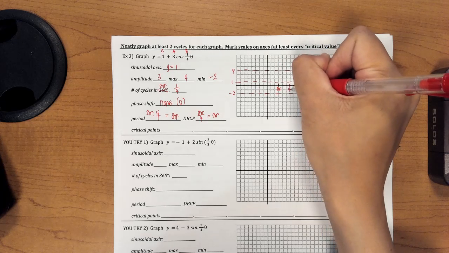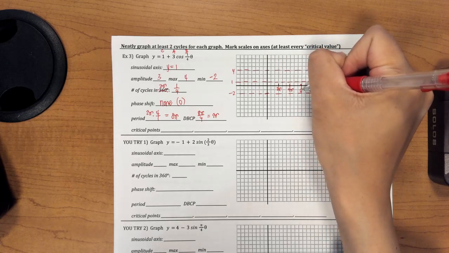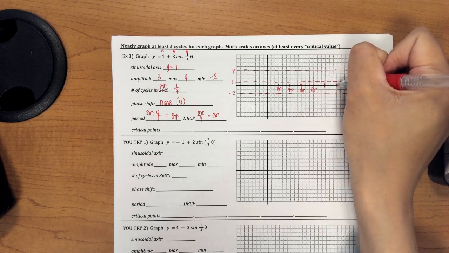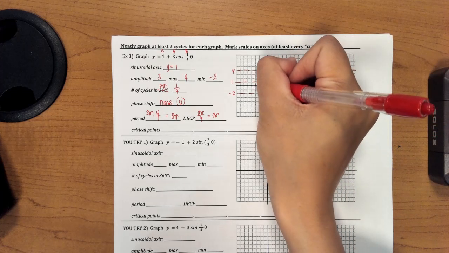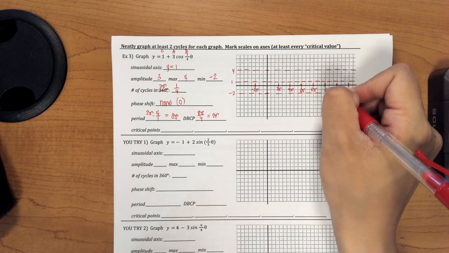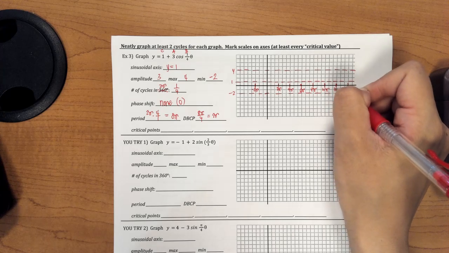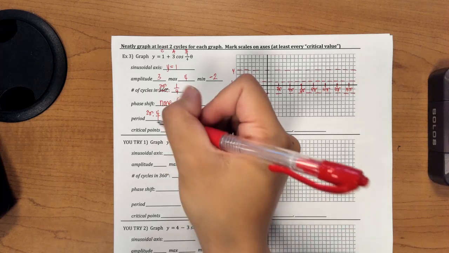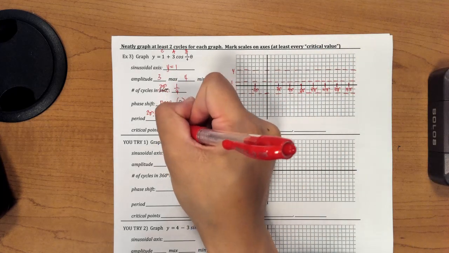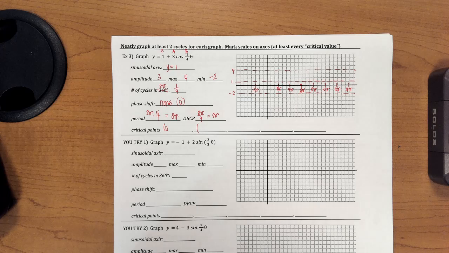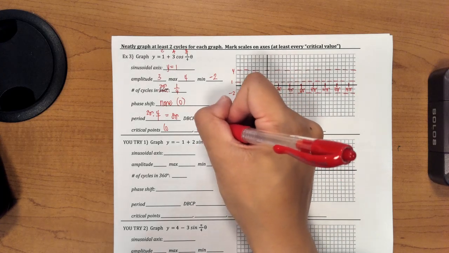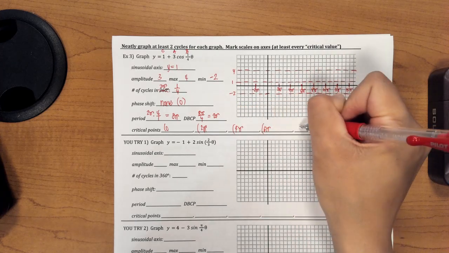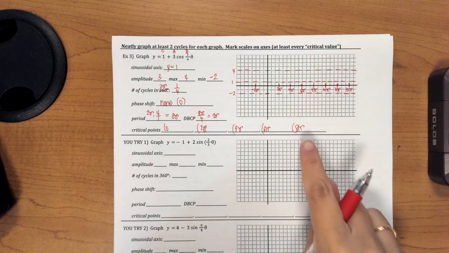2 pi, 4 pi, 6 pi, 8 pi is 1 period. Now 1, 2, 3, and I'll do one more backwards. Okay, please label all of these. Notice it's not taking me very long. It's just something we do. And our critical point will start at 0 for our x because there is no phase shift, and we're going to count by 2 pi's. So 2 pi, 4 pi, 6 pi, and 8 pi should match your period here.